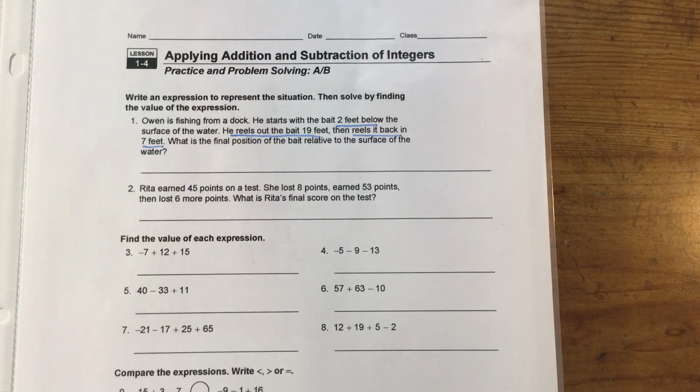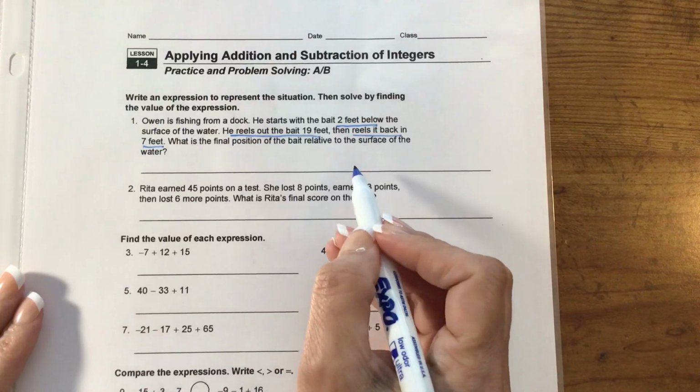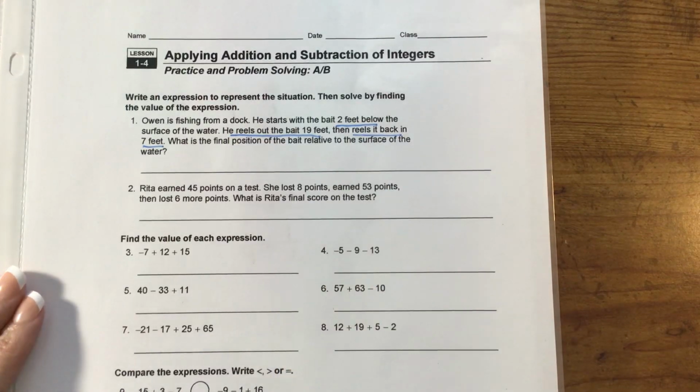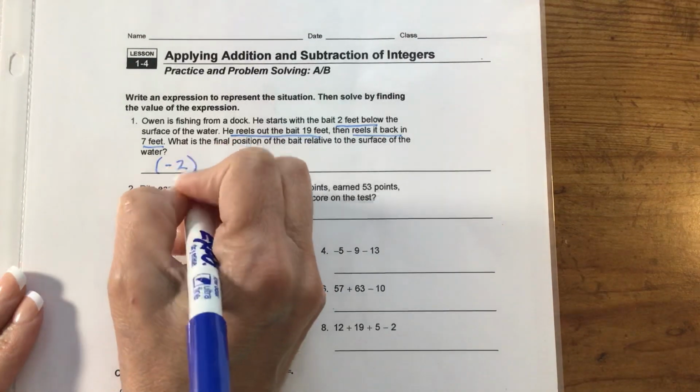When it says 2 feet below the surface of the water, so that's pretty simple. We know that that is going to be below the water, so that automatically is going to tell us that that 2 is going to be a negative. It indicates anything below 0, and the water surface is considered 0. So if he's 2 feet below, I need to start at -2 because that's where he started at.